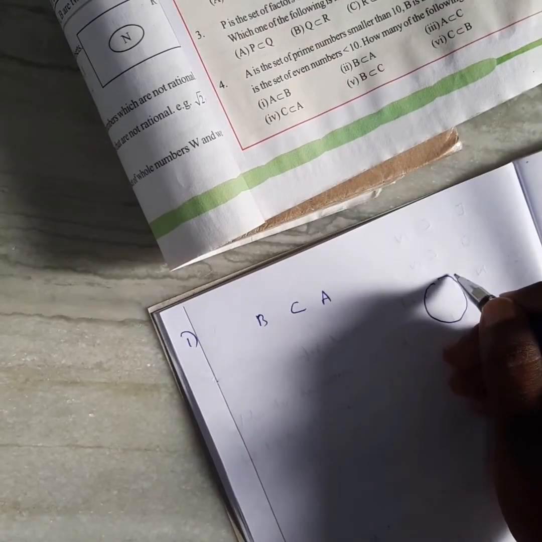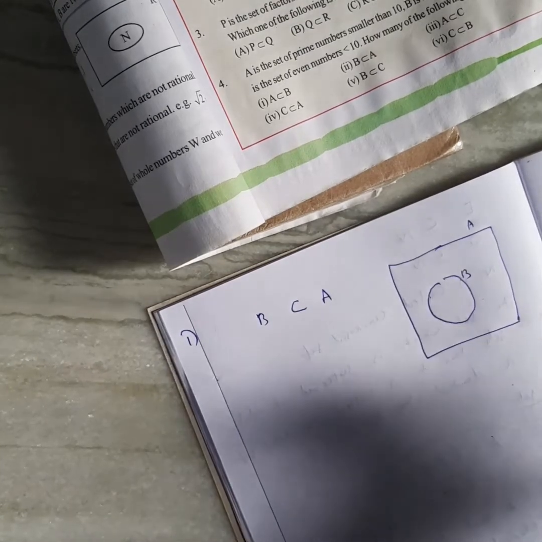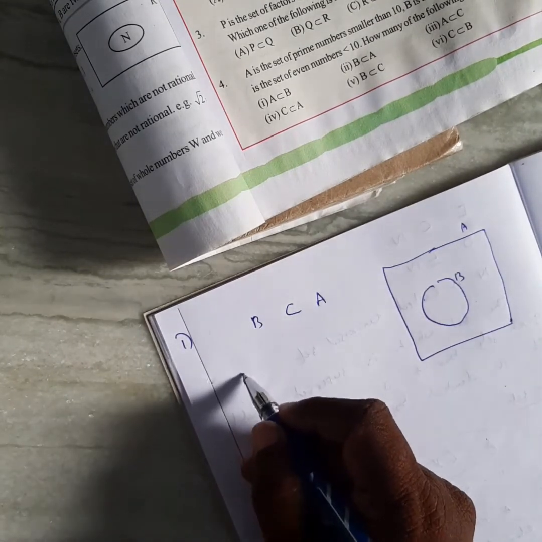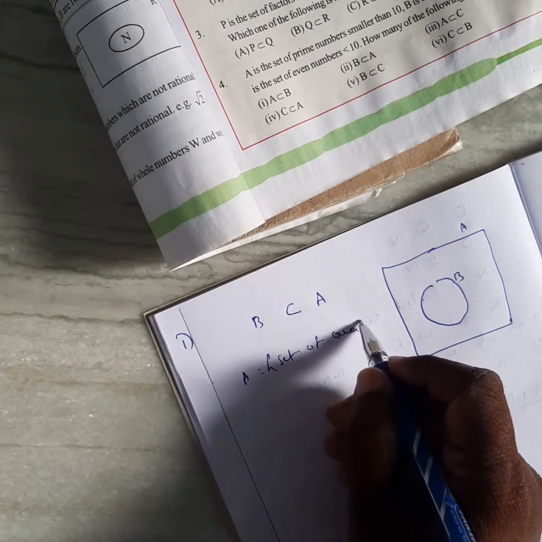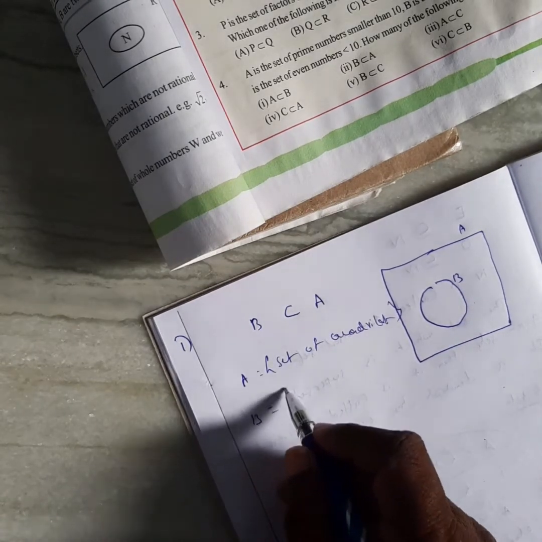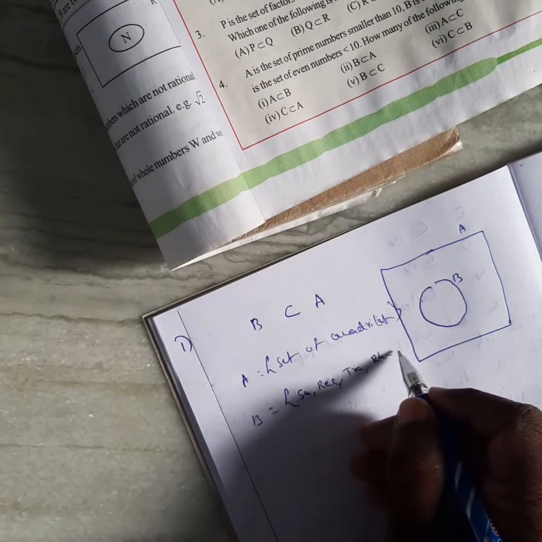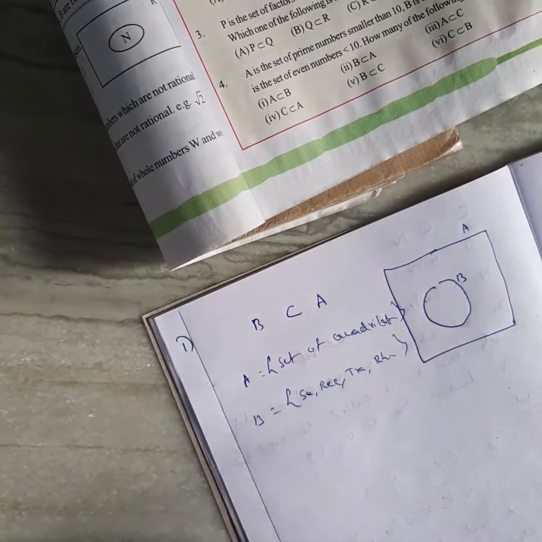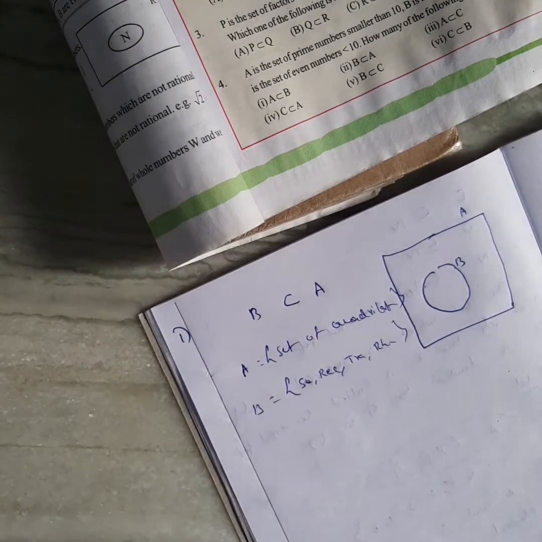By Venn diagram, A is the universal set, represented by a rectangle. A is the set of quadrilaterals, and B is equal to only square, rectangle, trapezium, rhombus. So that is why B is contained in A, because A is here the superset, meaning the universal set. So you have to write B is contained in A.